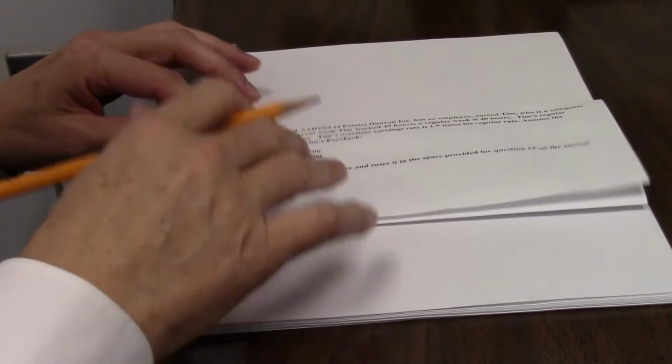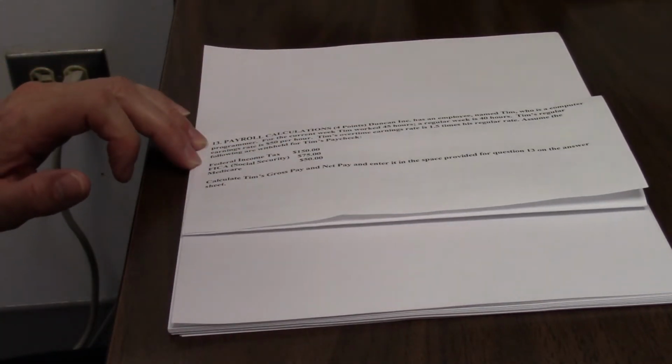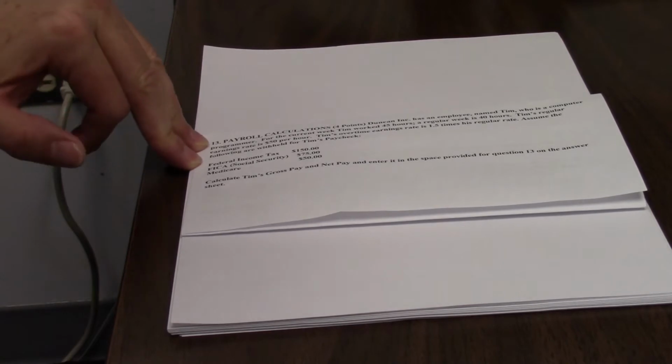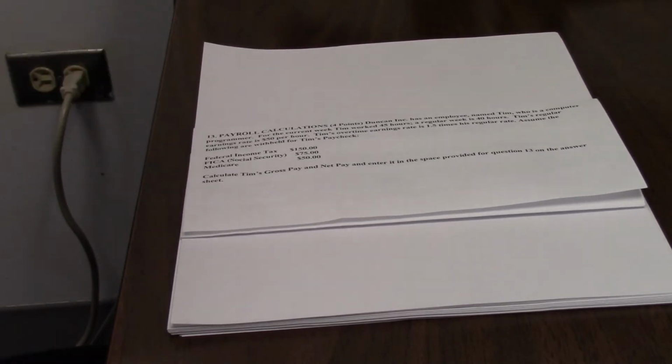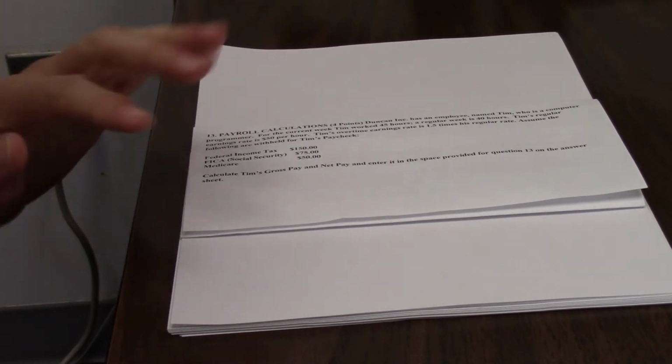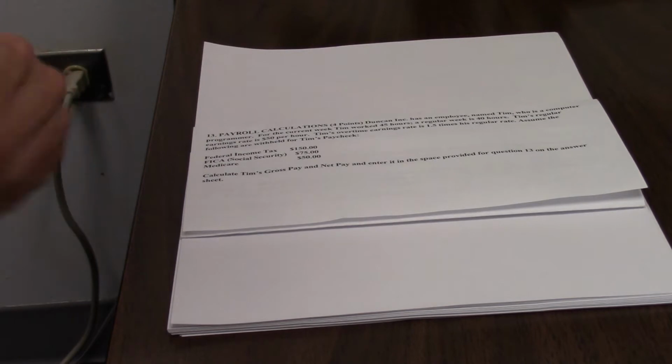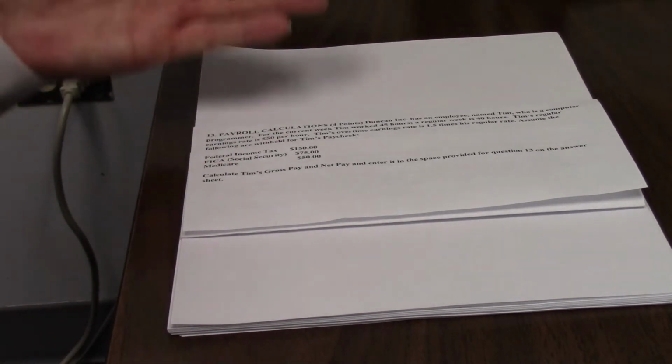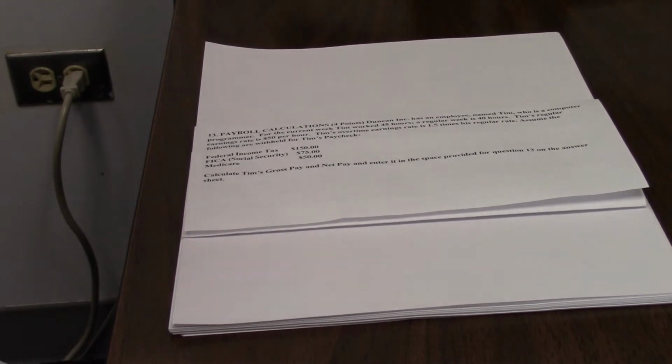Hello, we are back and we are going to work question 13 from Practice Exam 5. These are payroll calculations, very simple though. This is just making sure you know how to calculate overtime and you know that you subtract out deductions to get either gross or net pay.